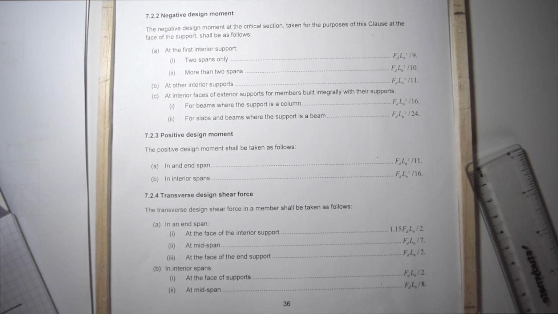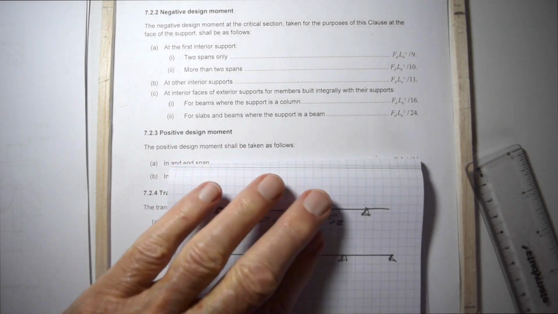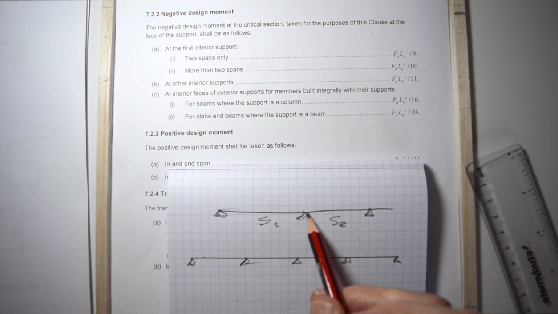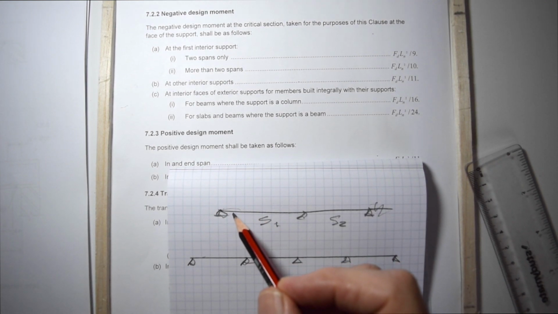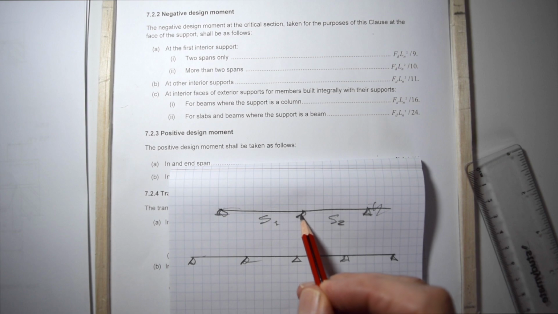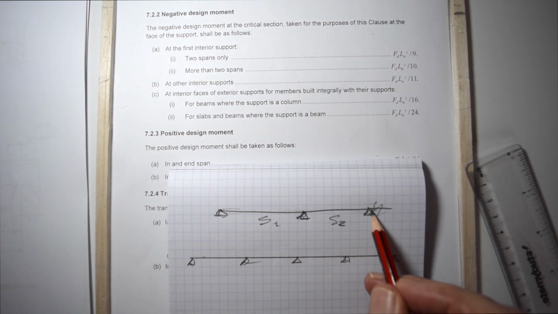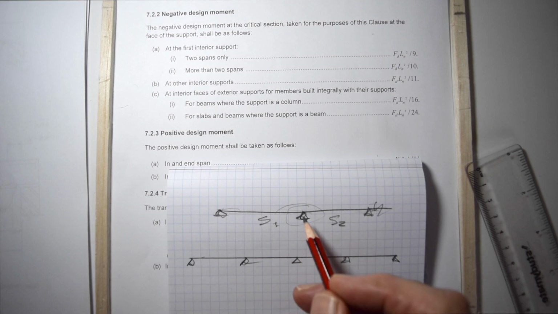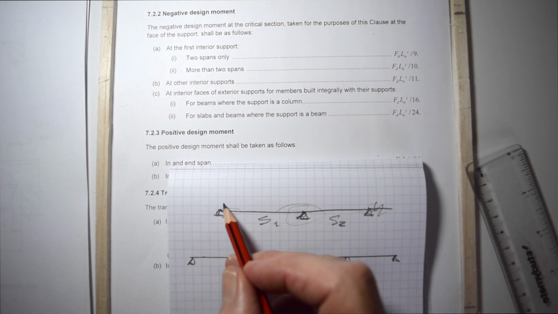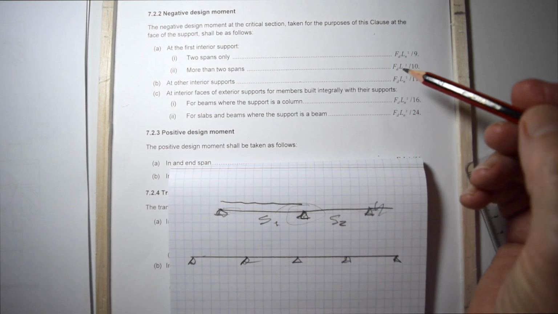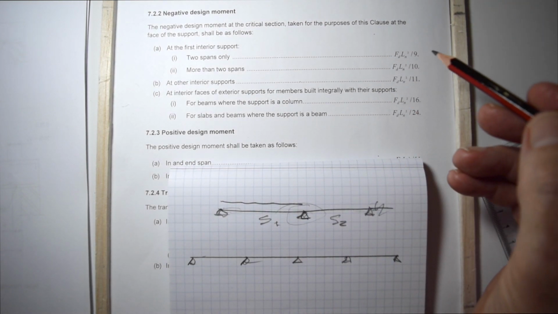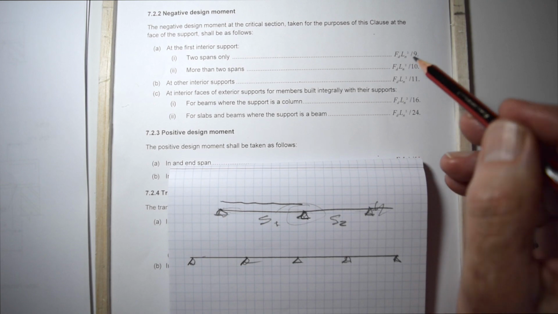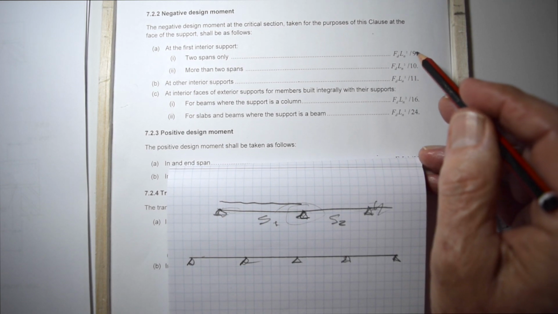I'll do 4 spans in this particular case. So where we've got 2 spans only, the moment at the first interior support of a 2-span beam, this one there, is the total load on one span, which they've called FD, I'll call it W, times the span of the beam squared, WL squared.